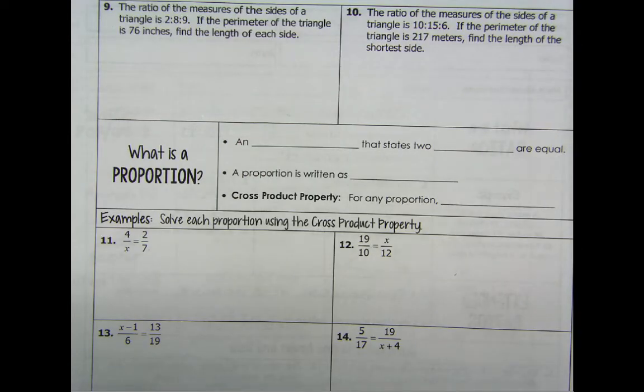All right, when you turn your paper over, there are two more extended ratio problems on the top. Those are both dealing with perimeter, so hopefully you can set those up, solve those.